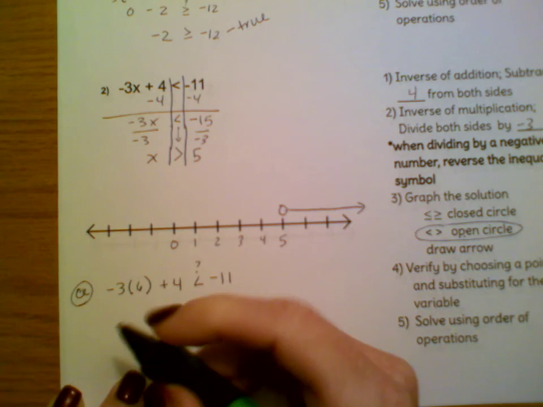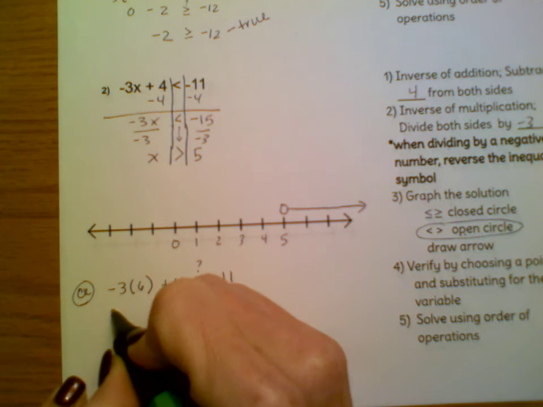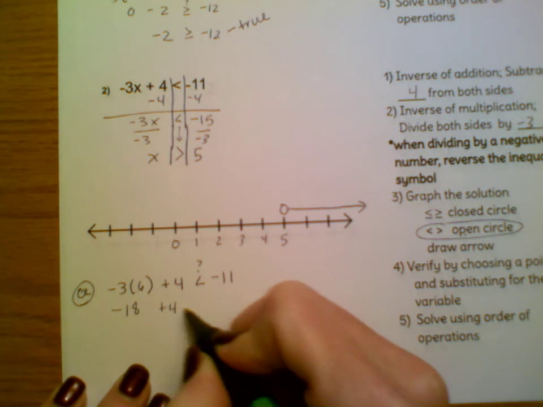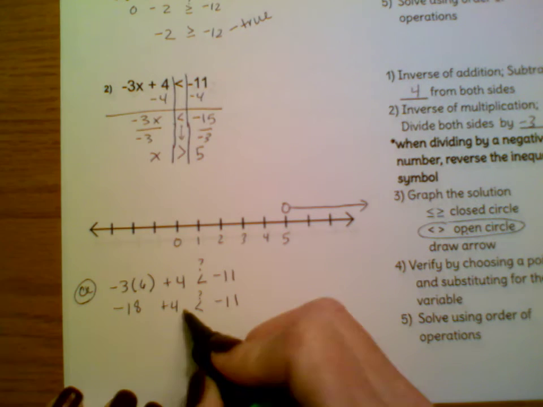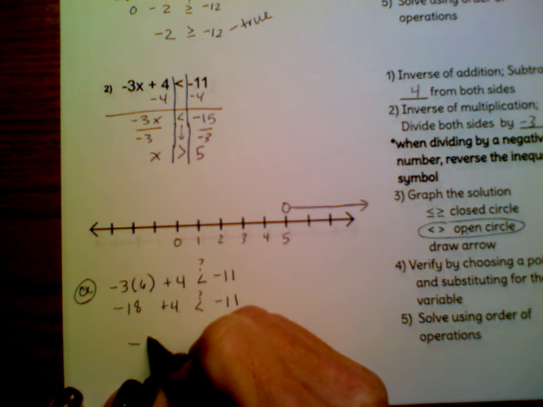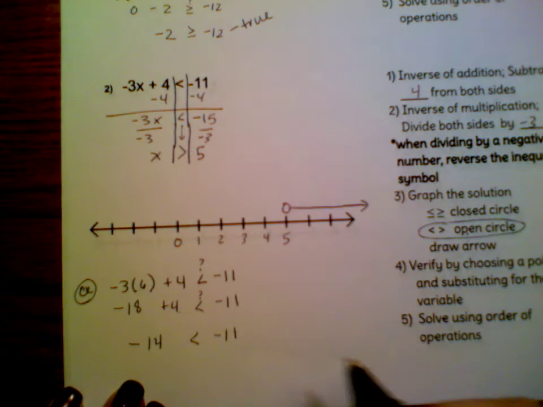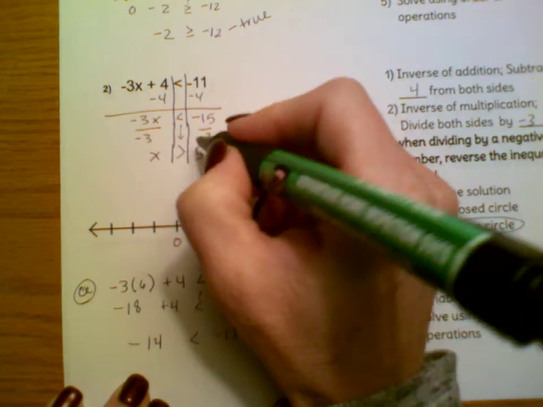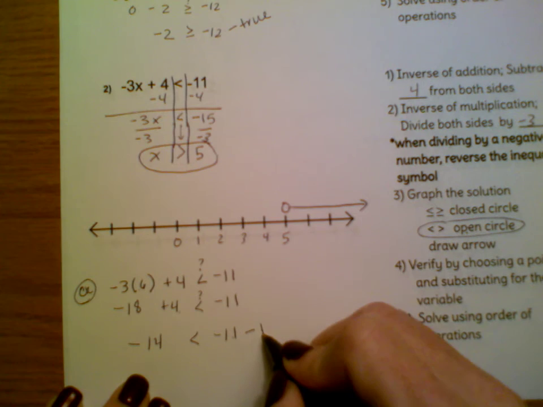So when I keep solving, negative times a positive, I'm following my order of operations. I get negative 18 plus 4 is hopefully going to be less than negative 11. Negative 18 plus 4, signs are different, find the difference. Negative 14 is less than negative 11. This is true, so more than likely, this is the solution.